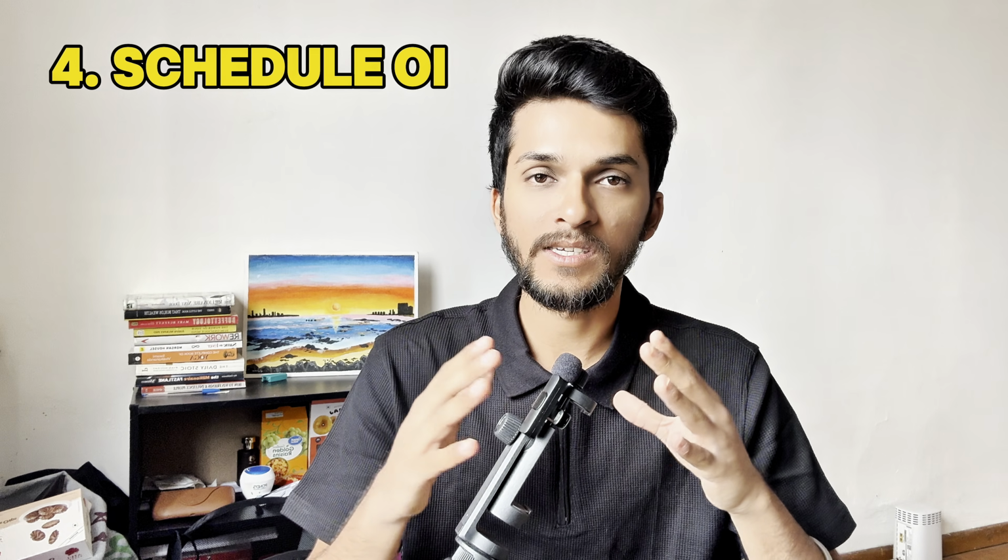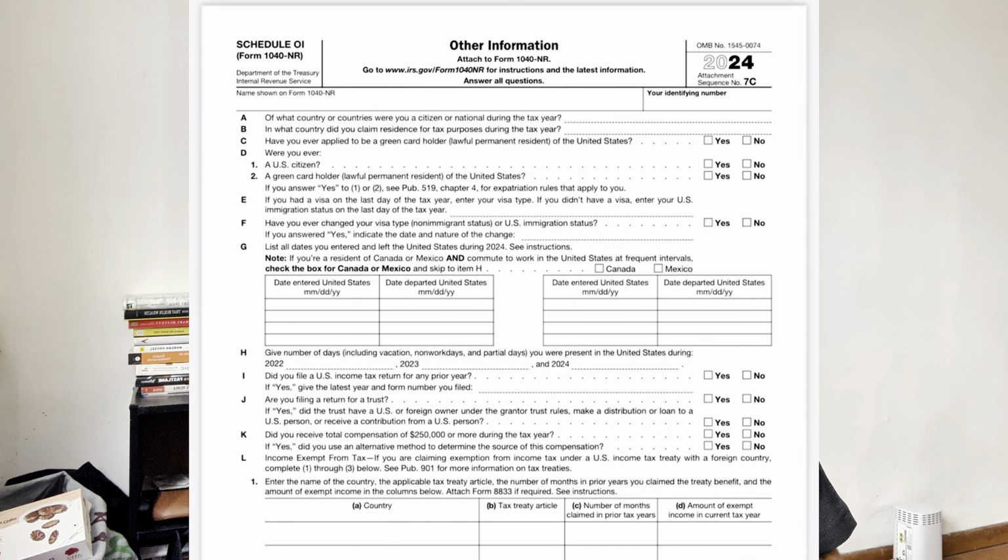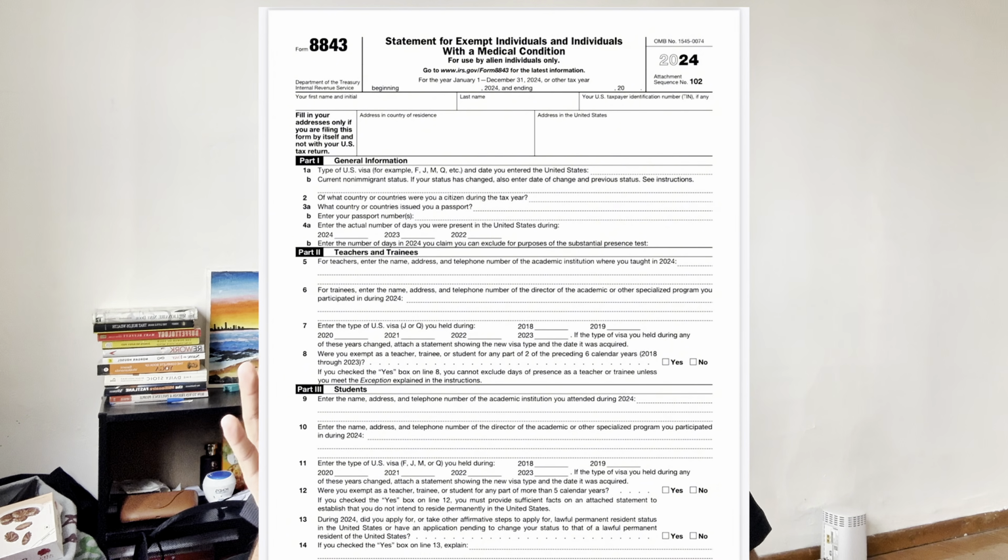The next form is the Schedule OI. This basically states information such as how many days you were present in the US, your visa status, etc. So you don't need to sign and date this form. Just attach it after your previous form. The next form is form 8843. This is a visa compliant form and required to be filed by each and every F1 holders, whether you earned any income or not. You don't need to sign the form 8843 if you are attaching it with your tax return, that is form 1040NR. It is only to be signed and dated if you didn't earn any income and filing the form by itself.